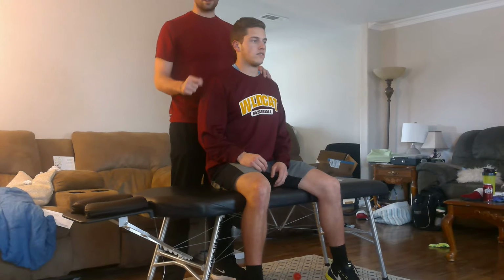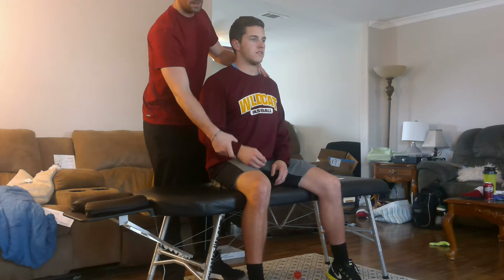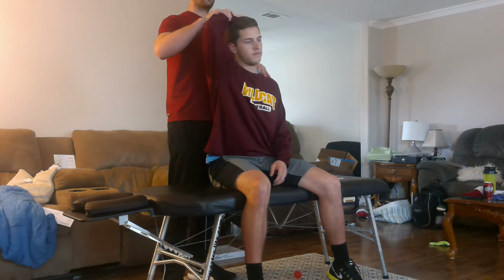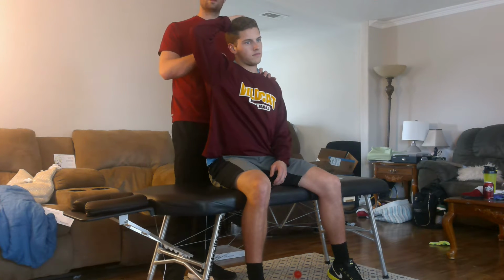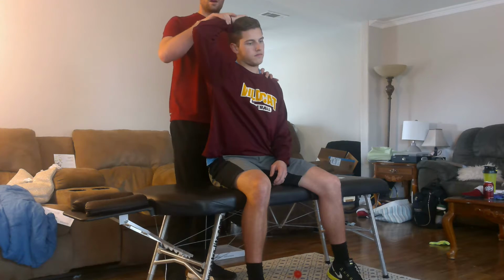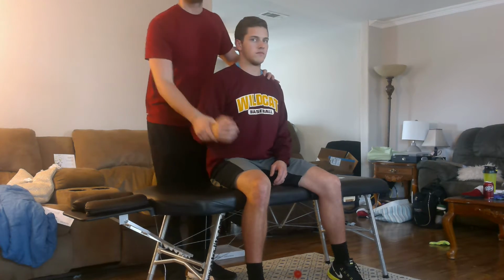So Bakody's sign is basically just a sign that a patient is going to present with. If they present holding their hand like this, that is Bakody's sign, and it basically just relieves all the pain in that brachial plexus. So that's Bakody's sign.